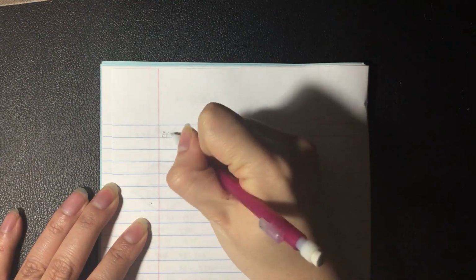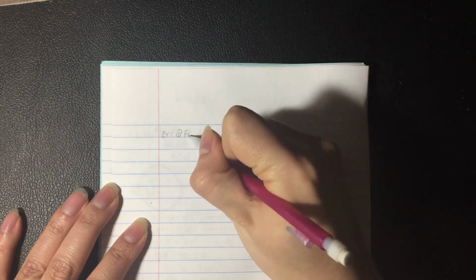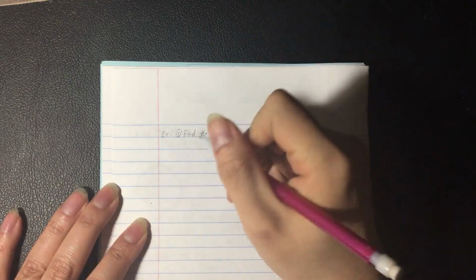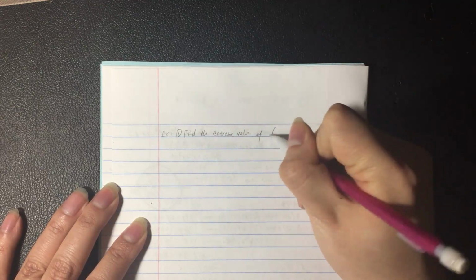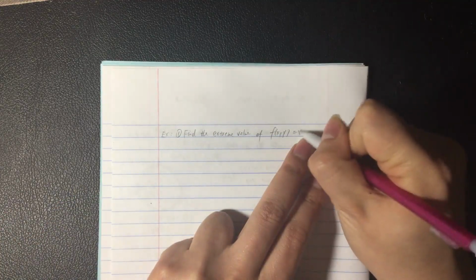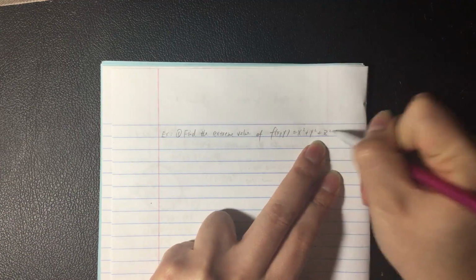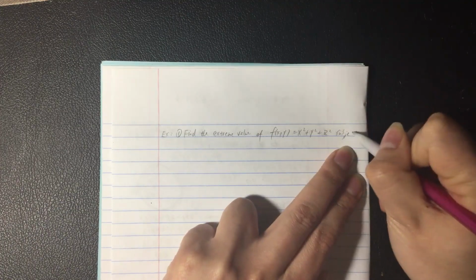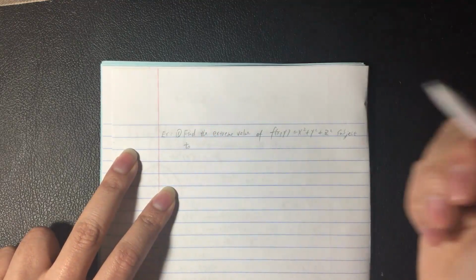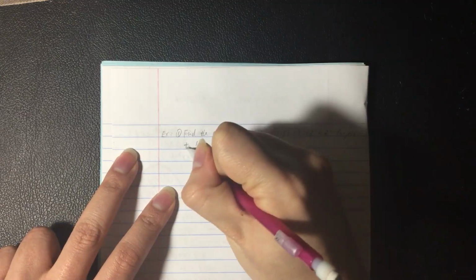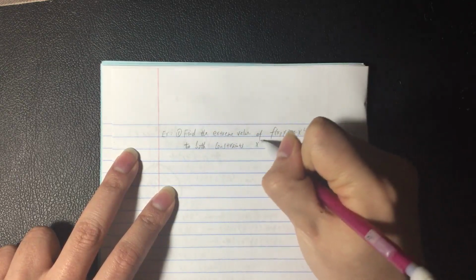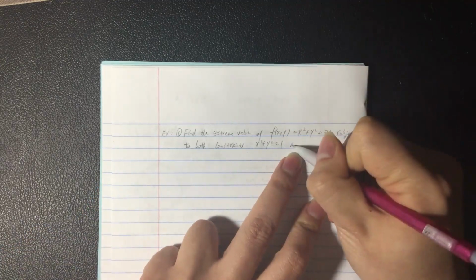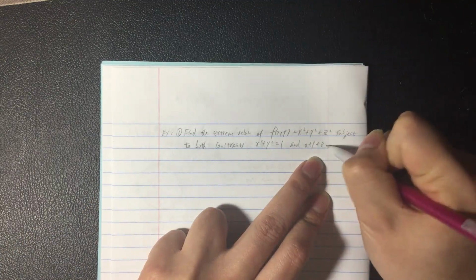Next, let's look at some examples that have two constraints. First example, find the extreme value of f of x, y, z equal to x squared plus y squared plus z squared, subject to both constraints: x squared plus y squared equal to 1 and x plus y plus z equal to 1.